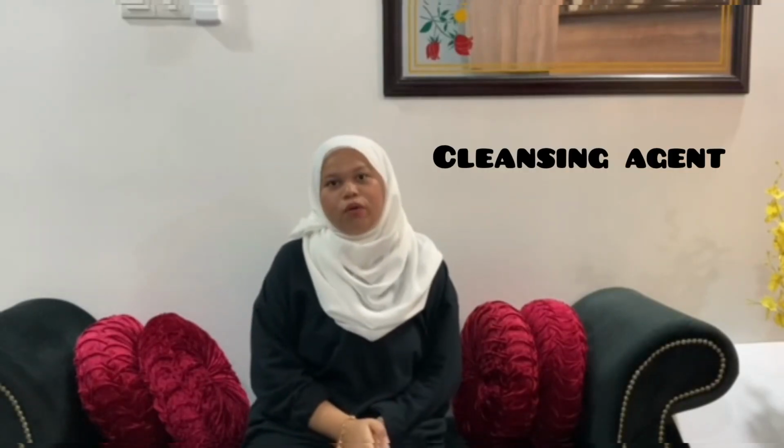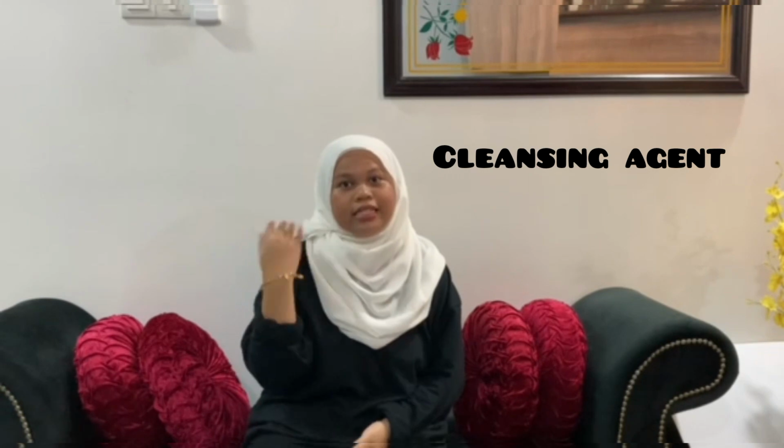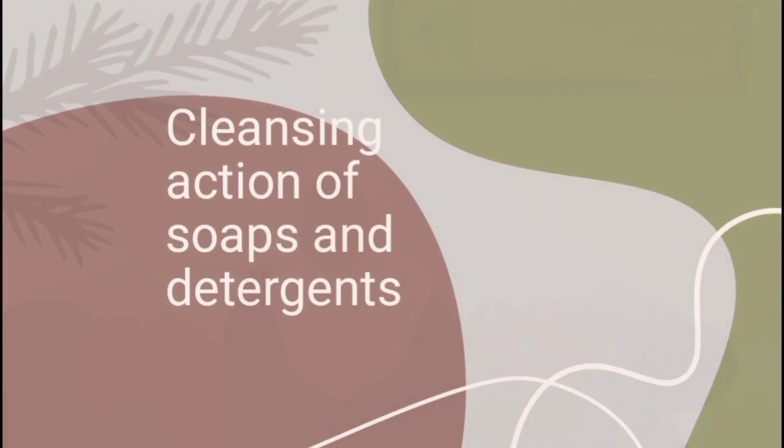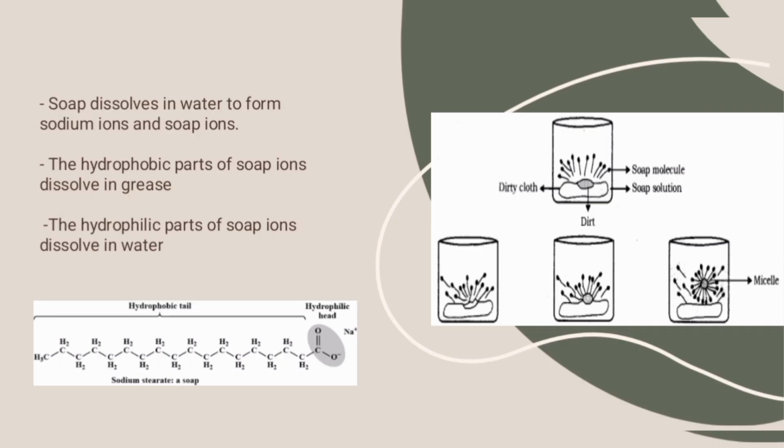Lastly, we're gonna talk about the cleansing action of soap and detergent. First, soap is dissolved in water to form sodium ions and soap ions. The hydrophobic part of the soap ions is dissolved in grease. What is grease? Grease is soap emulsified with mineral or vegetable oil. Next, the hydrophilic part of the soap ions is dissolved in water.